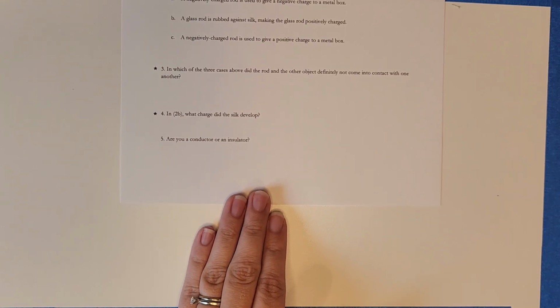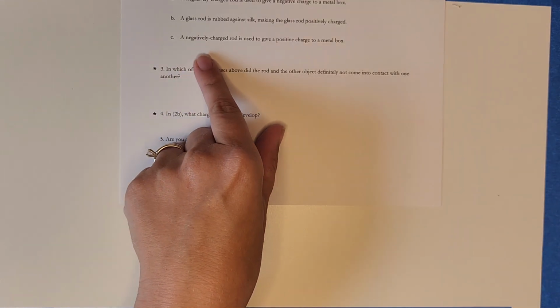For question 3, in which of the three cases above did the rod and the other object definitely not come into contact with one another? They definitely didn't come into contact in 2C, because when you charge by induction, it requires that the charged object not touch the object being charged, because otherwise those charges do move over.